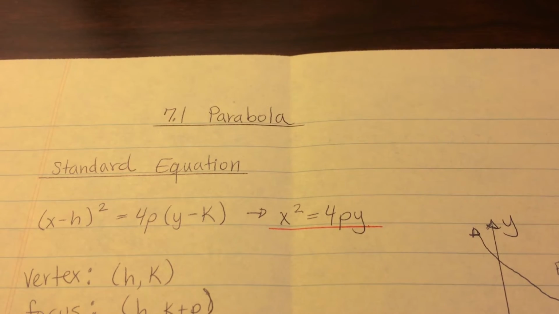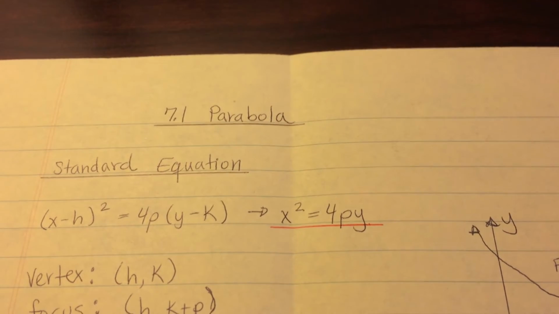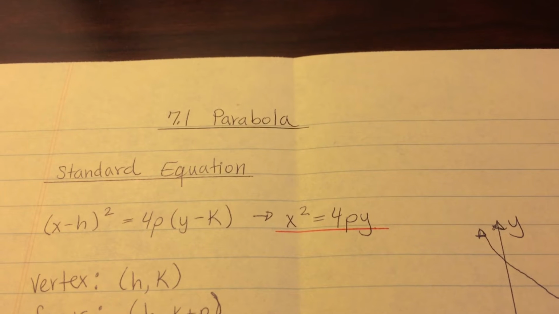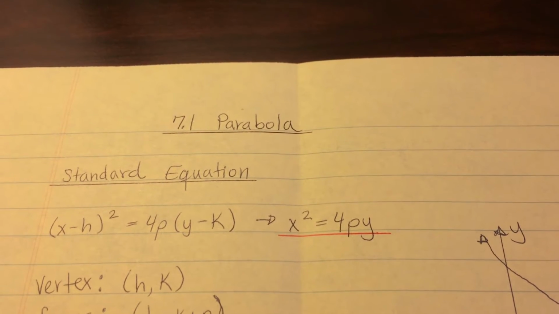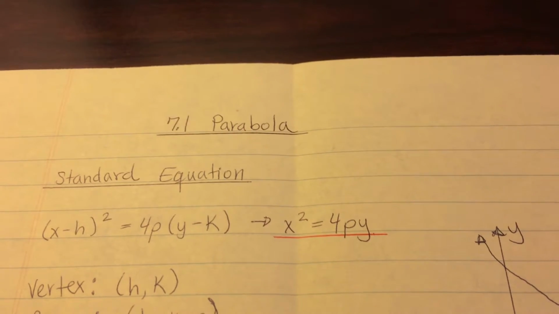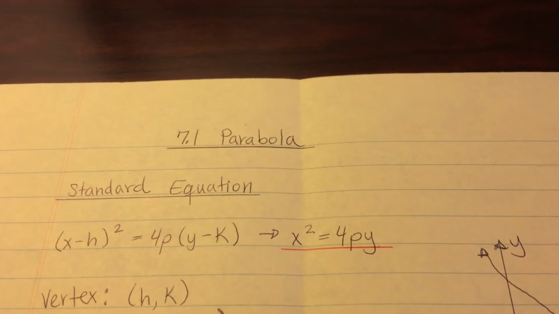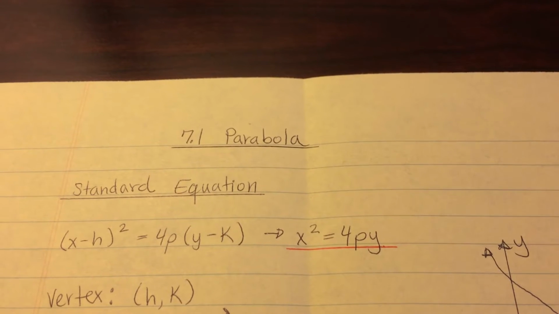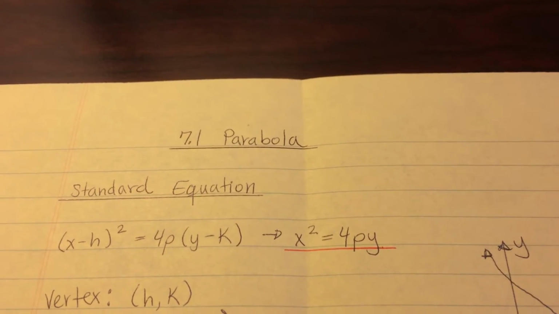The sections on 7.1 parabola. So we're going to go into a little bit more details of the parabola. I know we got introduced to it early on this year in chapter 3, but now we're going to figure out which way the parabola opens and the distance, and then there are other things that we need to include into the parabola as well.